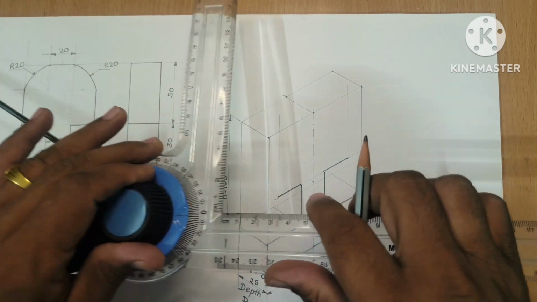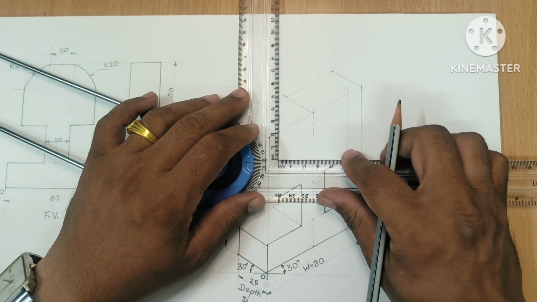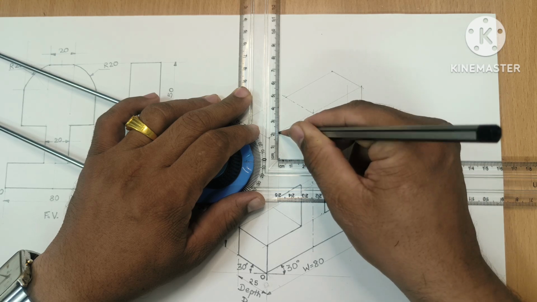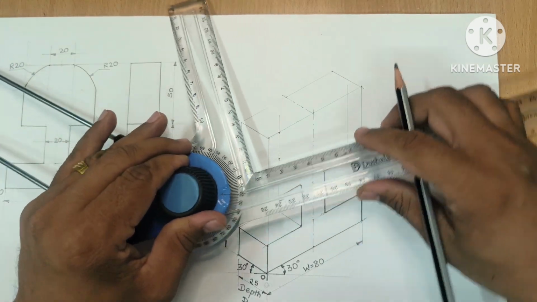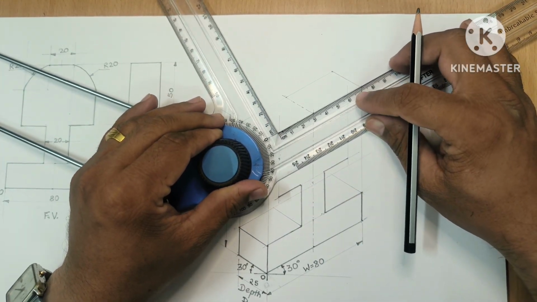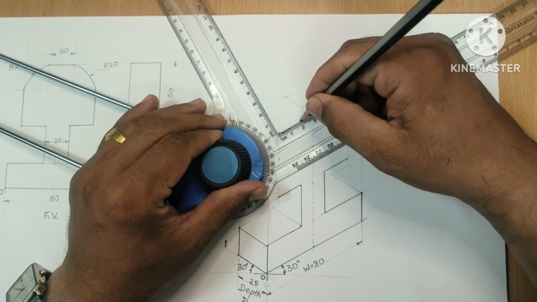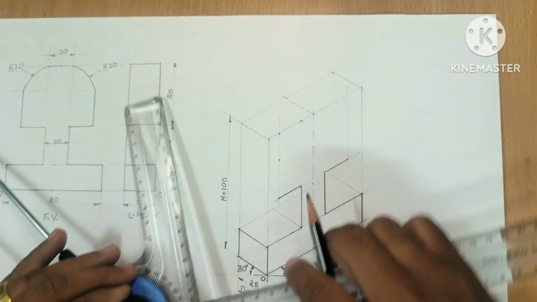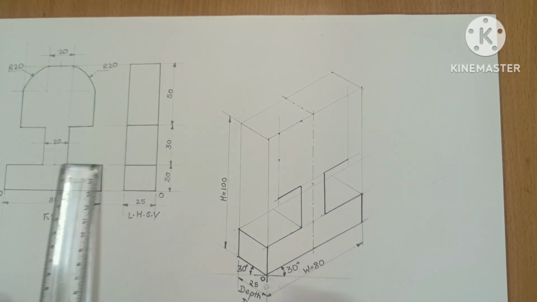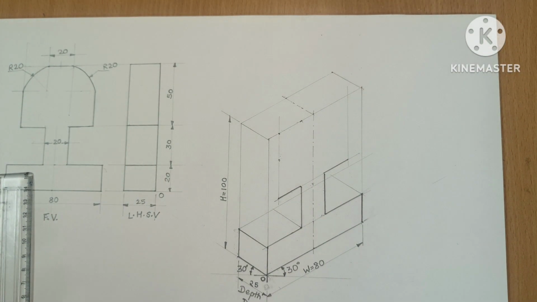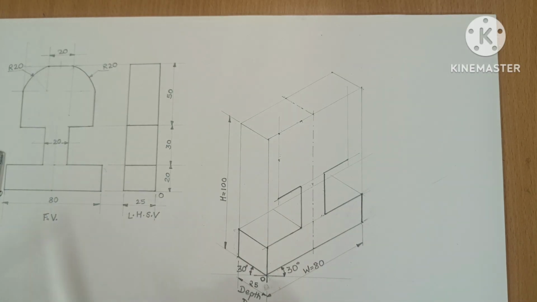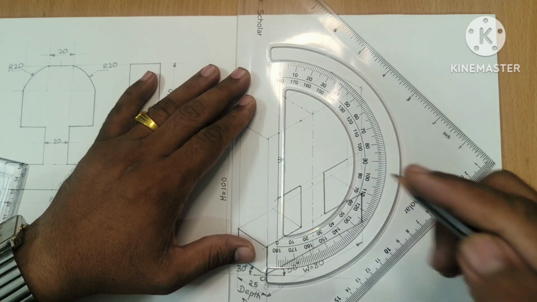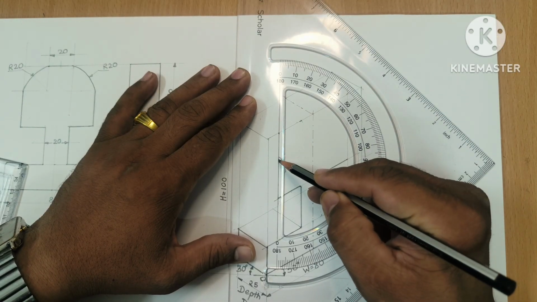First of all I will draw the faint line, and I will mark the 20 millimeter distance here and 20 millimeter distance here. Then with the help of the protractor I will take 90 degree. From this point to this point, it is 20.